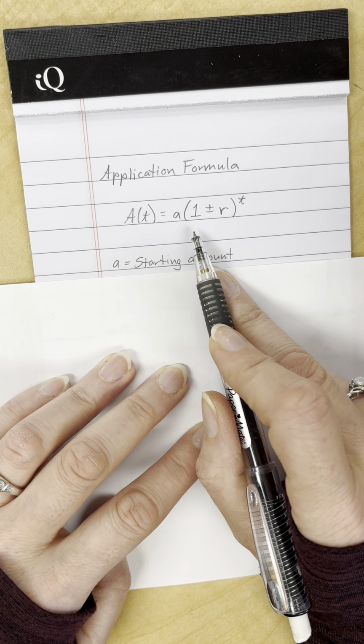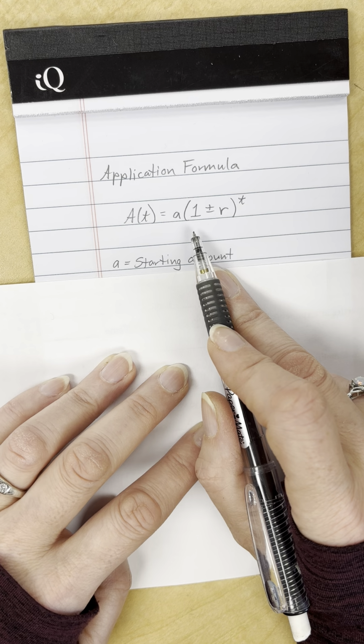That right there is the number 1. Not a variable, the number 1. It is always the number 1.